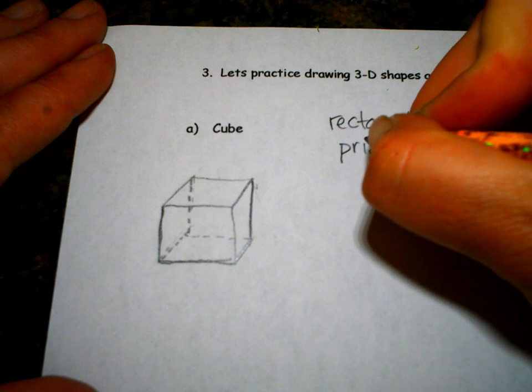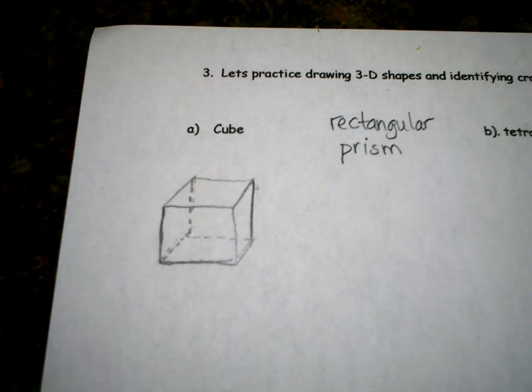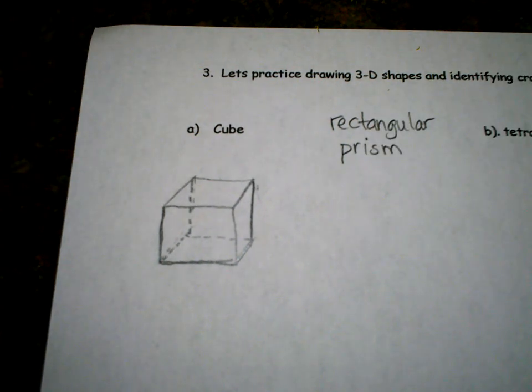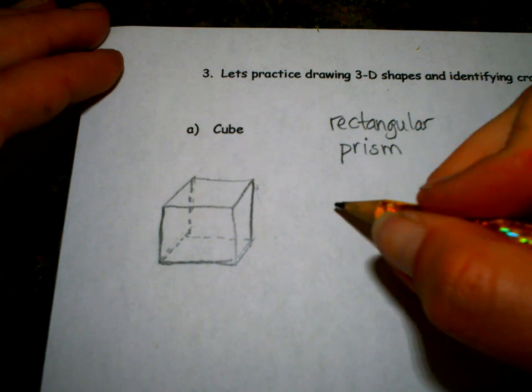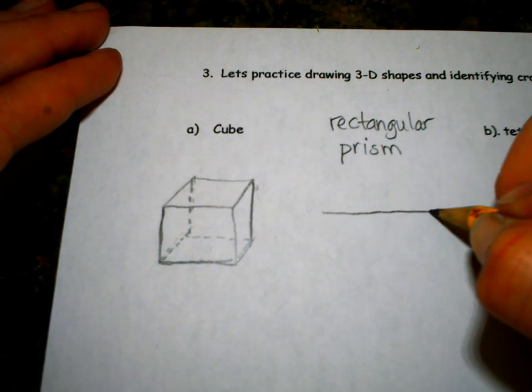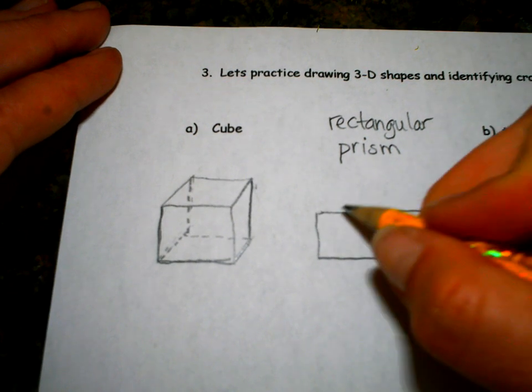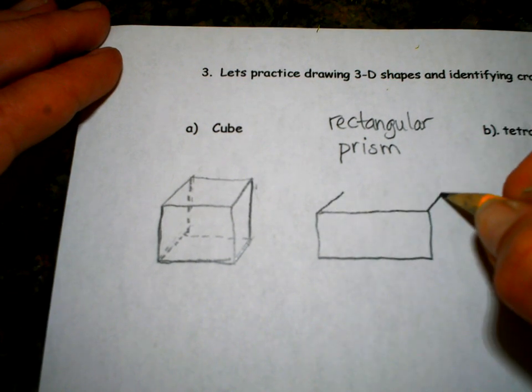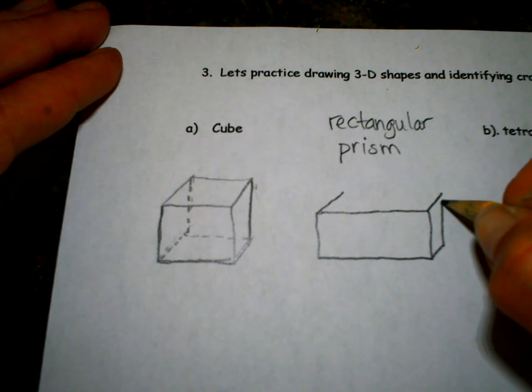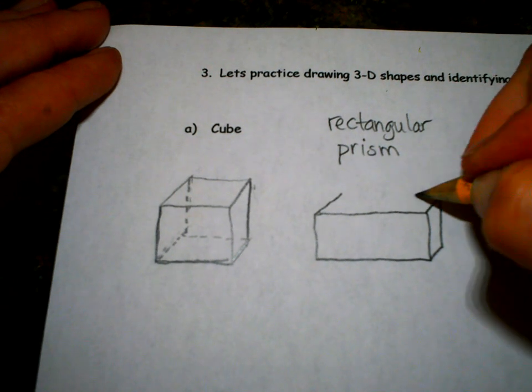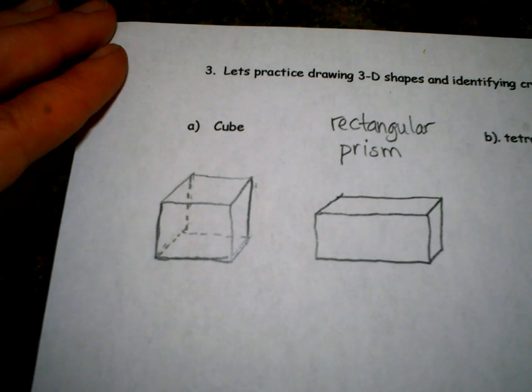If we were in class right now, I'd literally be drawing all these shapes on the board super fast, all fun. Okay, rectangular prism. The rectangle part is here, right? Then it's not going to be very deep. So here is mine, right?